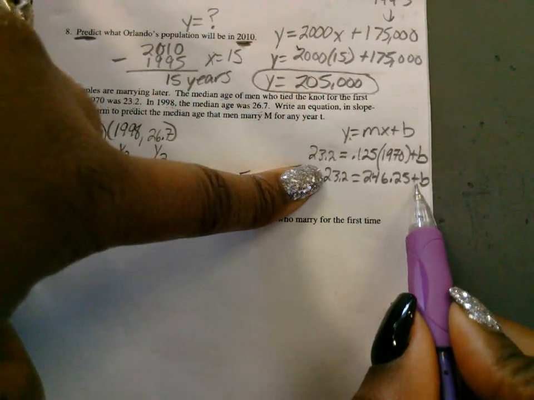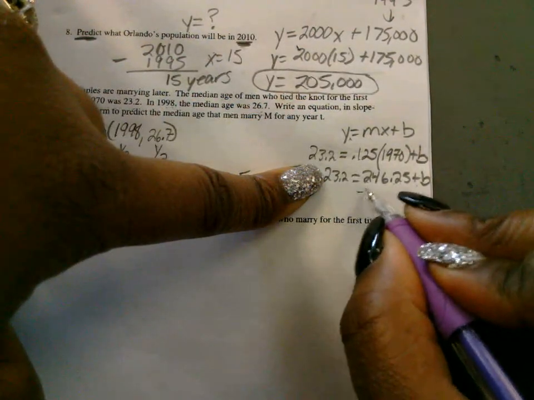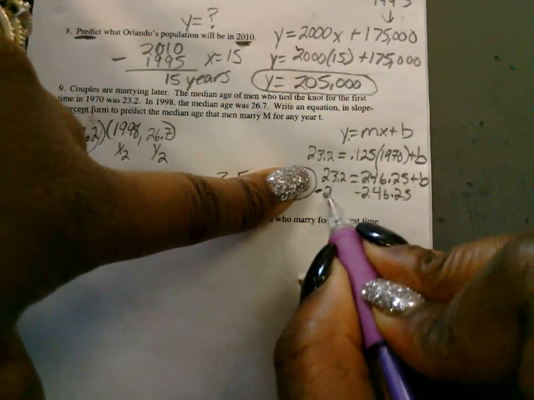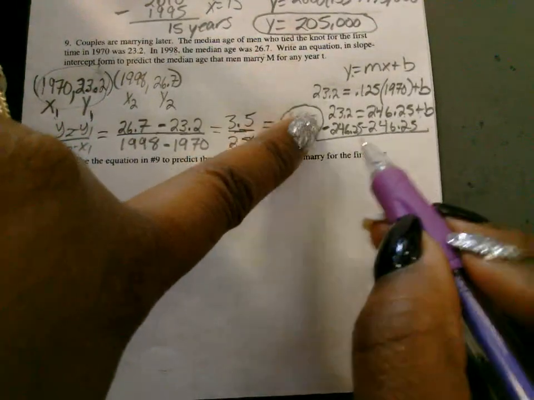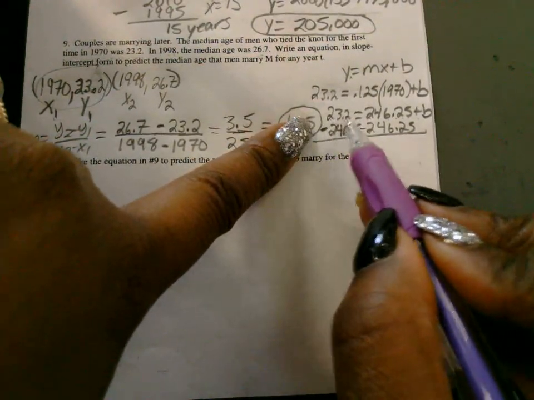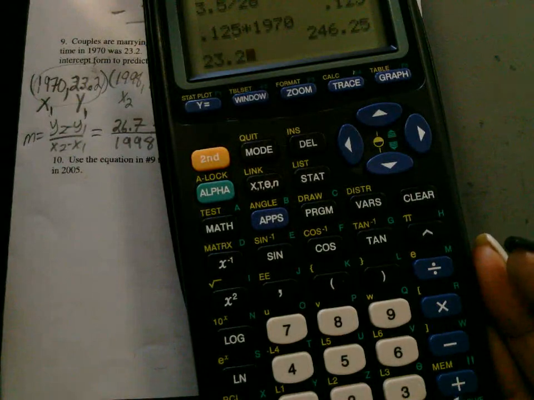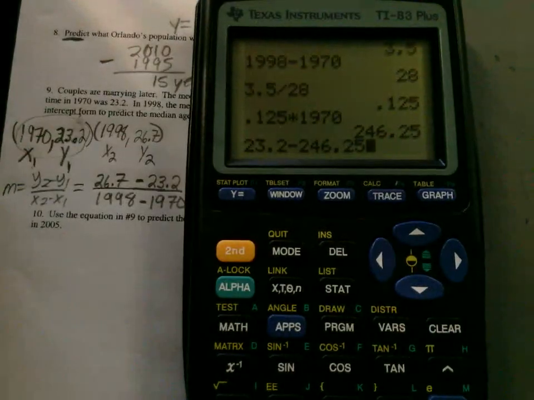So now, write this down. How do I get B by itself? What do I do to get rid of 246.25? Subtract it. Good job, babe. All right, so let's subtract. Sorry that that's squished up. I apologize. I write too big. All right, 23.2 minus 246.25. And what does that give us?